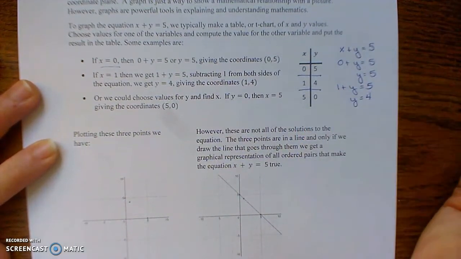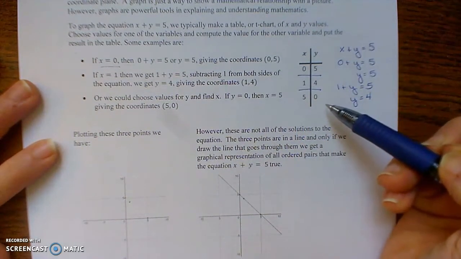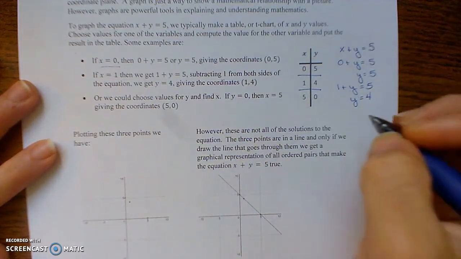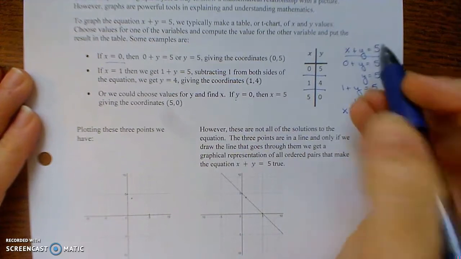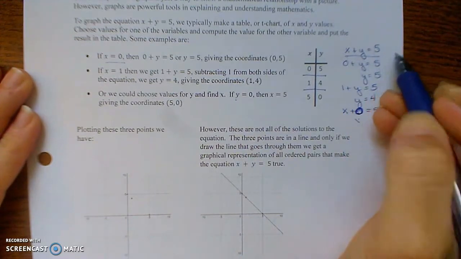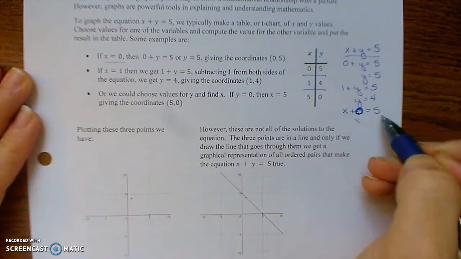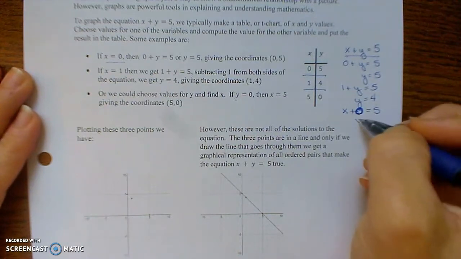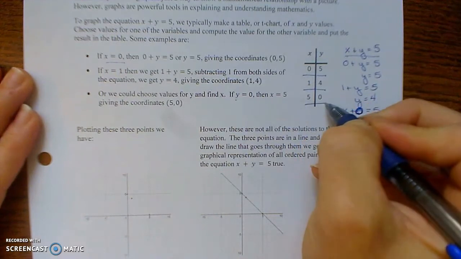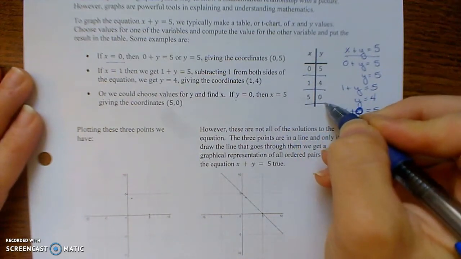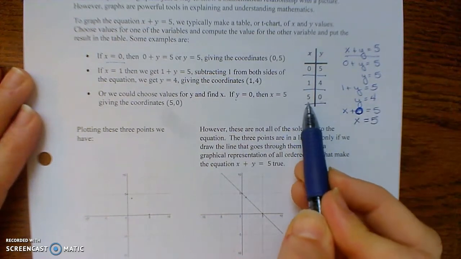Now there's nothing special about x. You could also plug in numbers for y and then see what x is. So if I wanted to do that, I could plug in 0 for y, so I would take x plus y equals 5, make it x plus 0 equals 5, and then solving for x, I get x equals 5. So that gives me this next entry in my table. When y is 0, x is 5.